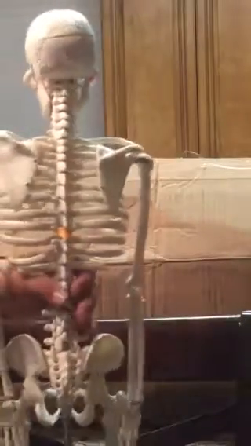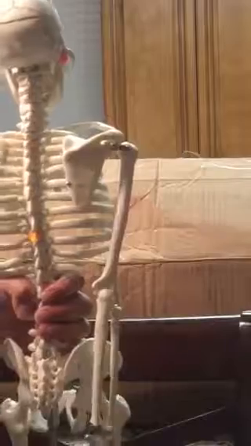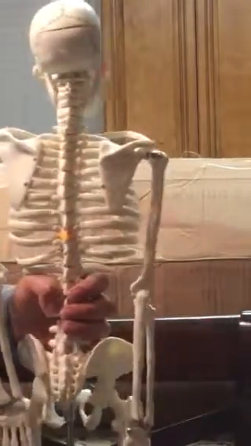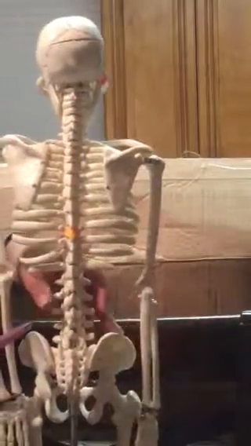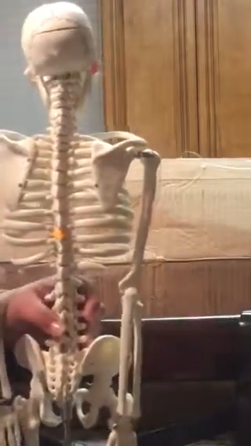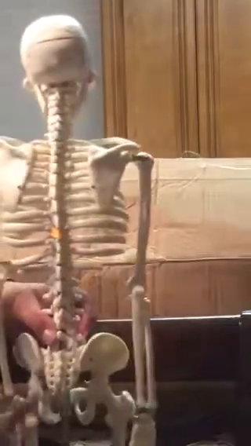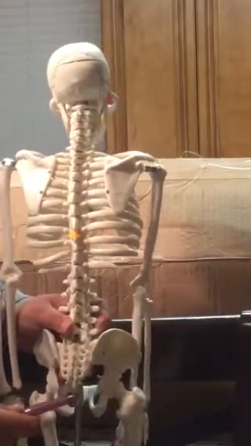The body, or the centrum, is this right here in the center. The intervertebral discs are positioned adjacent to it. There are 5 lumbar vertebrae. There are 5 fused vertebrae in the sacrum, and then 4 of them are fused in the coccyx.